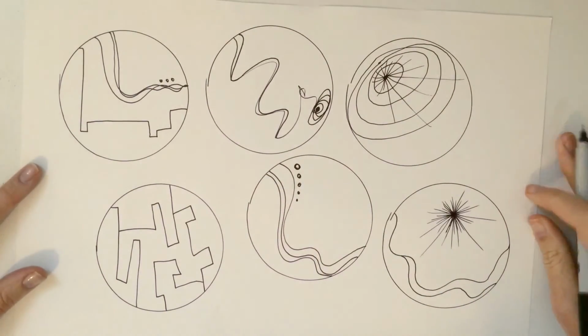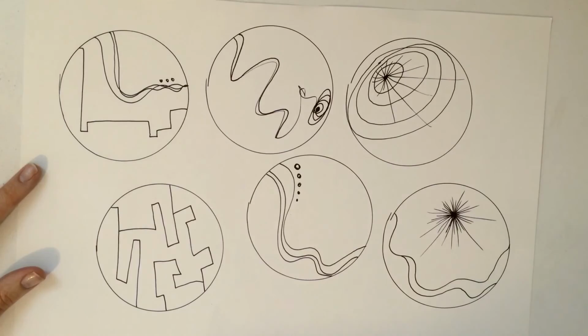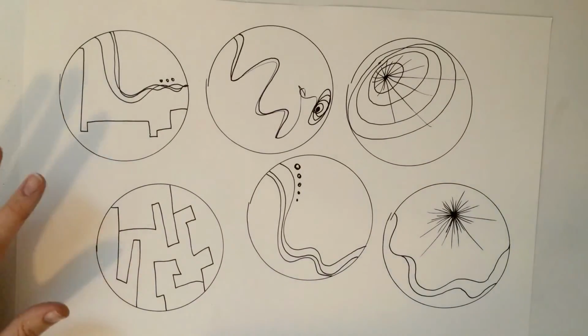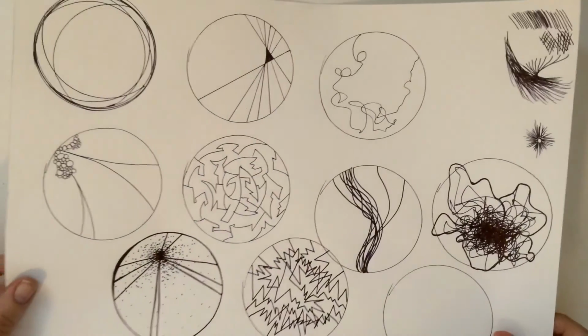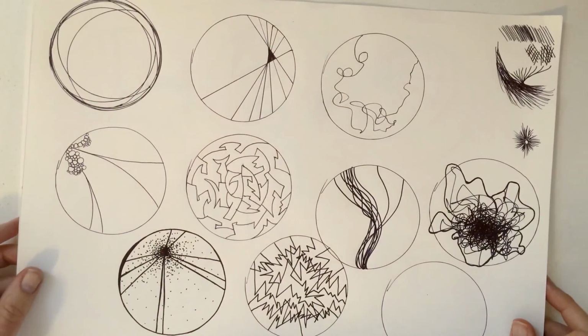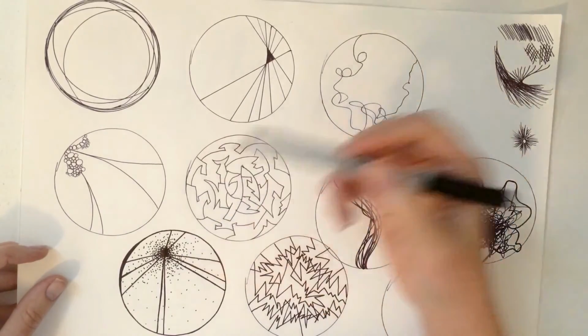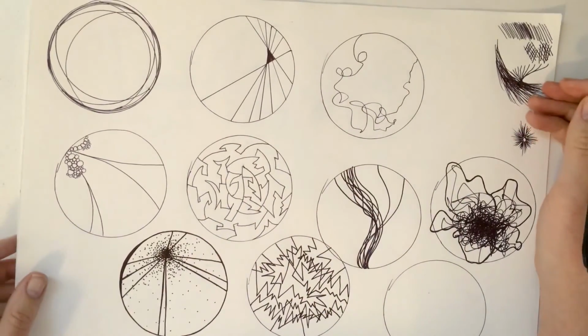And so that's just a quick example. I went through this a little bit faster because there's only 6 circles here compared to my original that had more. But you can really notice the different quality of shapes and lines.